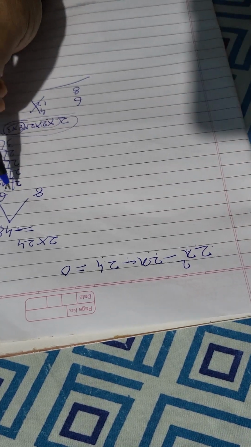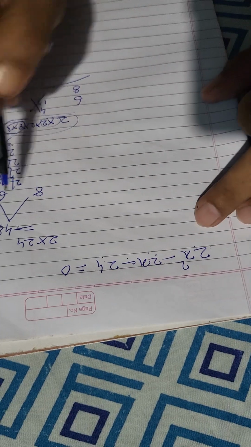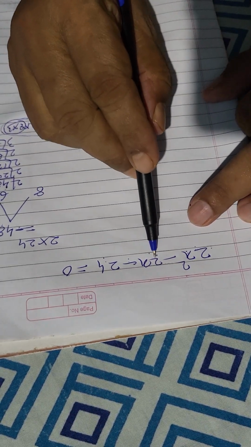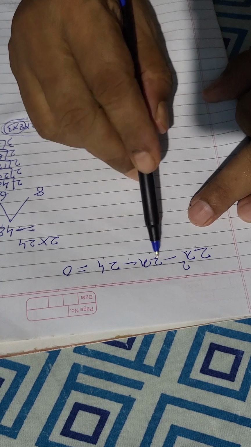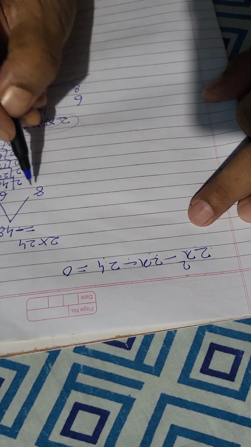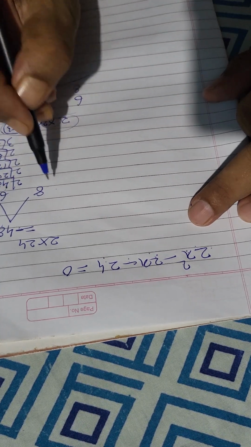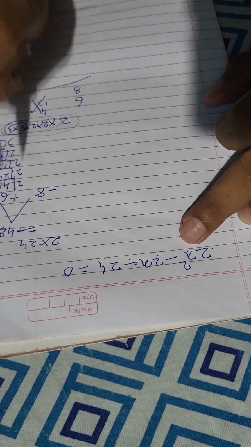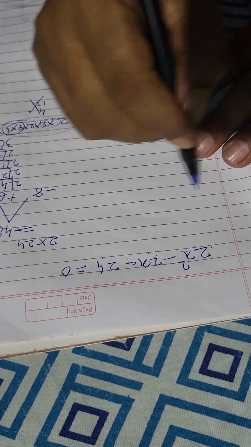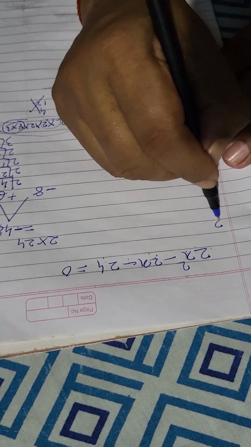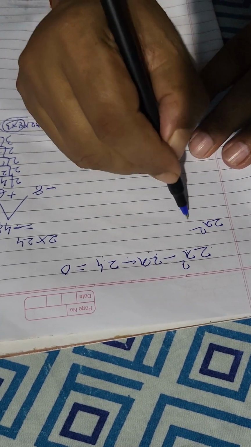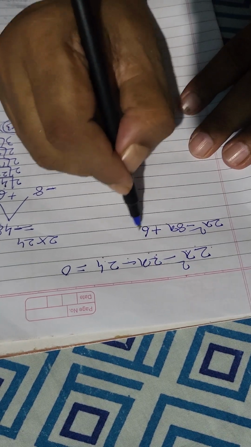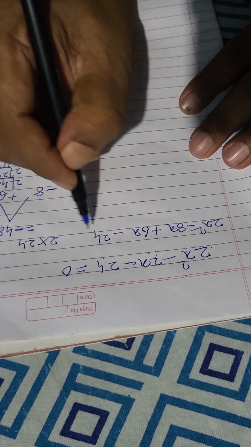Now after getting the two numbers we have to check the sign. Whatever the sign is, it will be of the bigger number. Between 8 and 6, 8 is the bigger, so here we have to give the minus sign, and here we have to give the plus sign. After this we write 2x square minus 8x plus 6x minus 24 equal to 0.